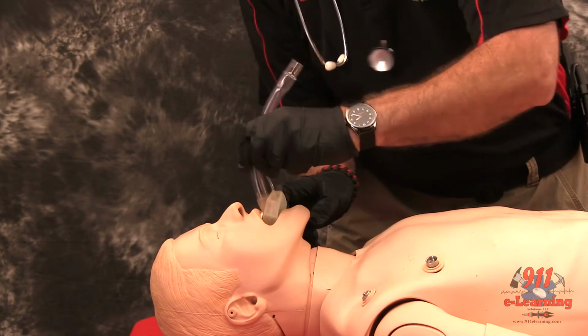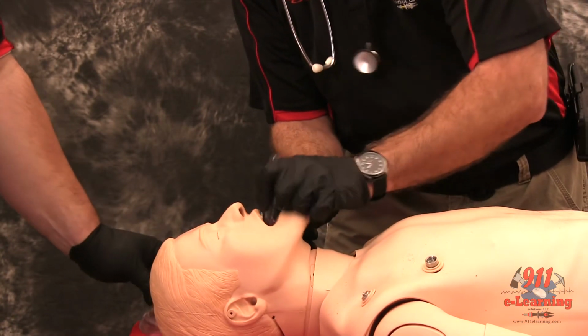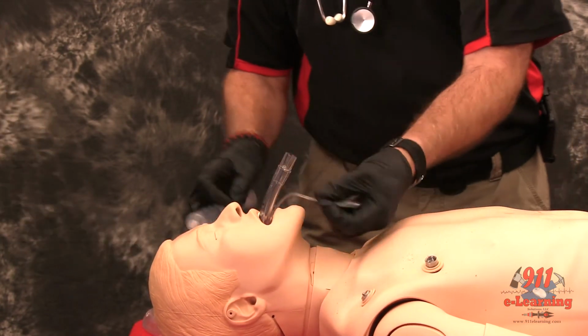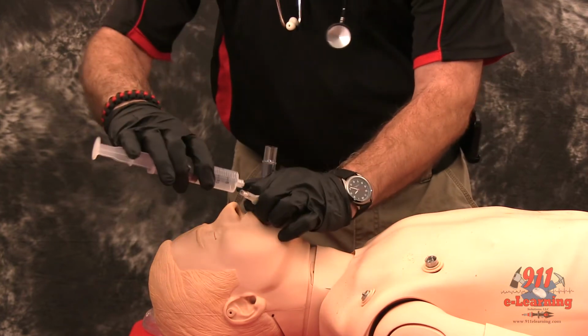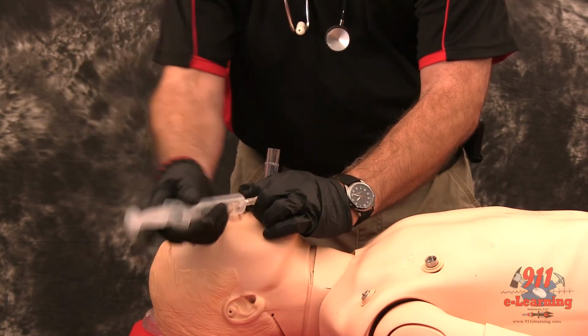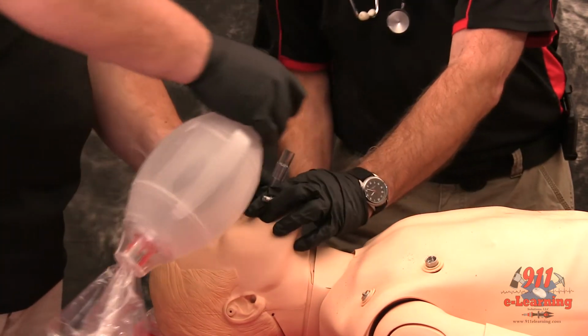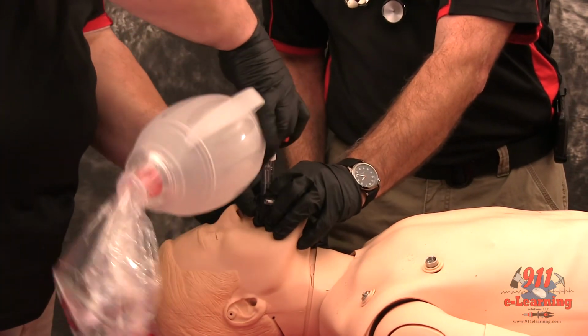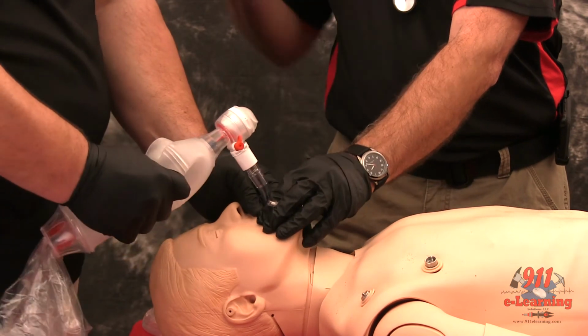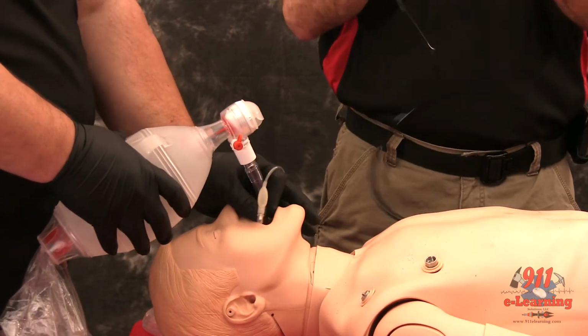Insert the LMA into the hypopharynx until resistance is met. Inflate the cuff until a seal is obtained. Connect the LMA to an ambubag and assess for breath sounds and air entry.